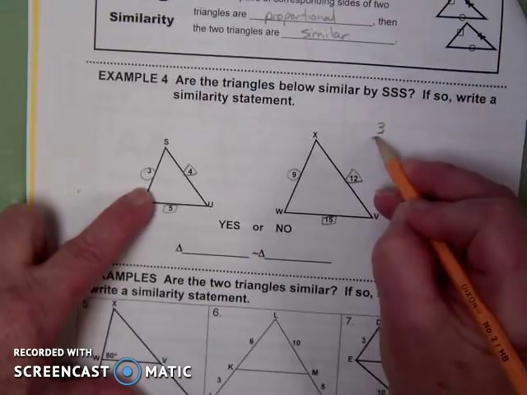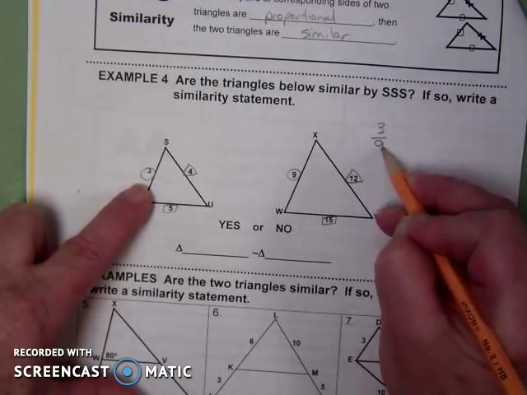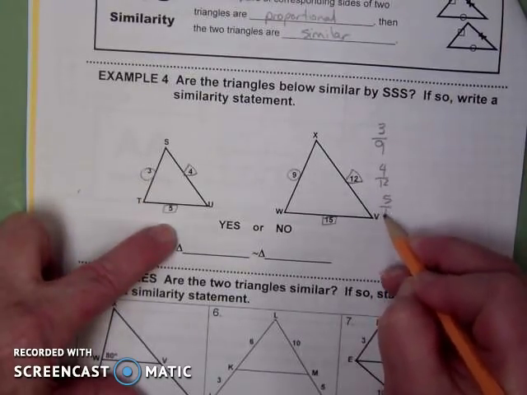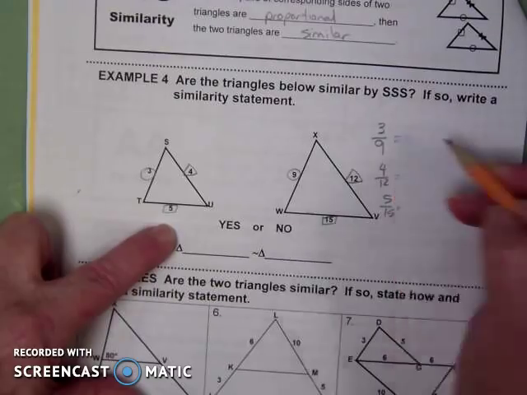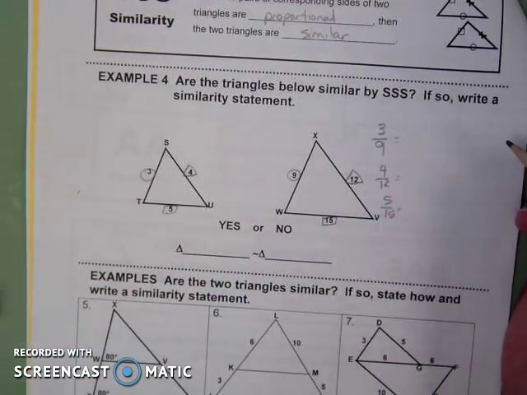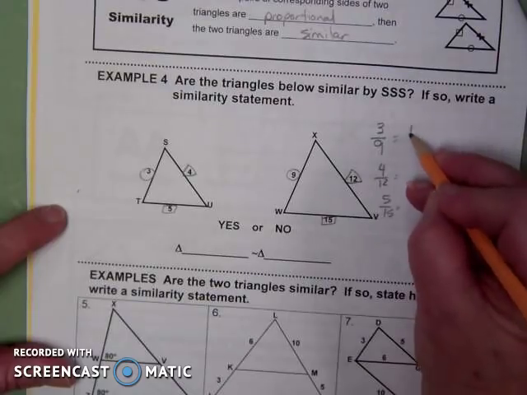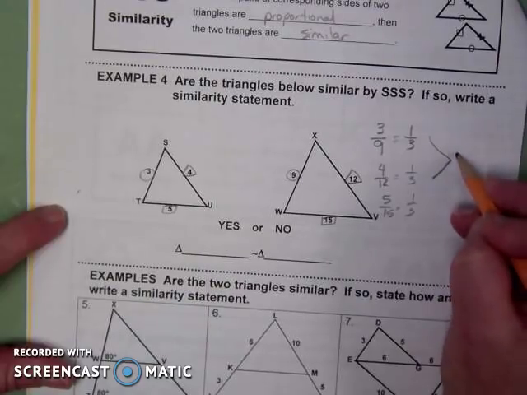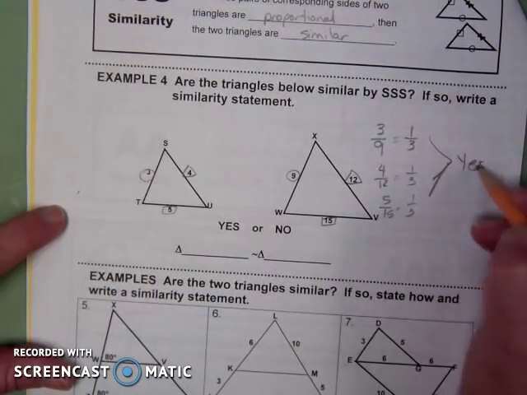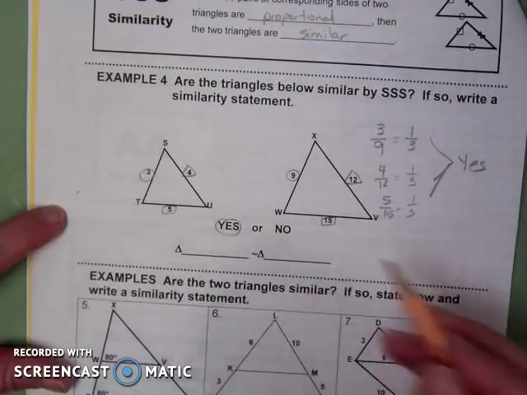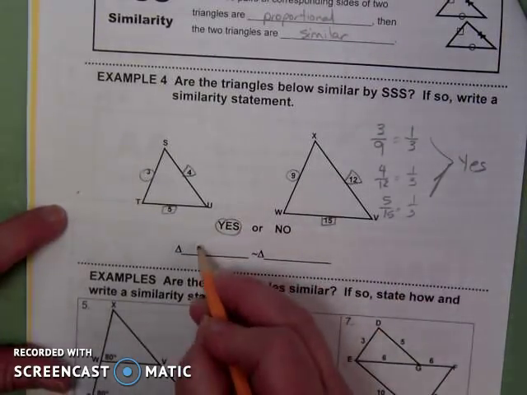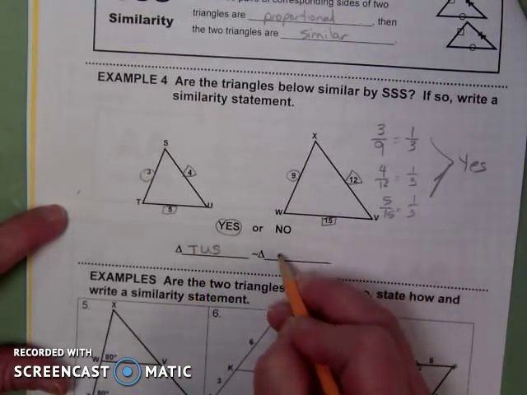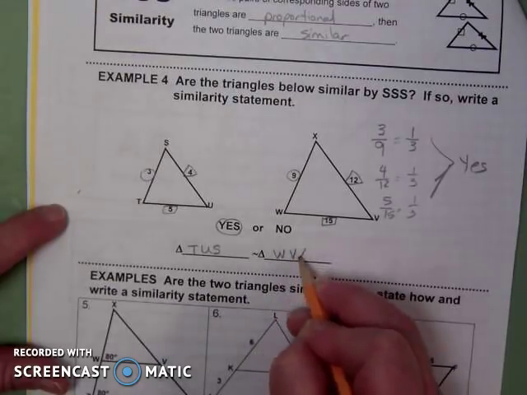So 3, set up ratios between the two, 3 to 9, 4 over 12, and then 5 over 15. We're going to see if they reduce to the same fraction. You can do it in the calculator like I showed you last time. And they each reduce to 1/3. So, yes, they are similar. And our similarity statement can be written as triangle TUS is similar to triangle WVX.